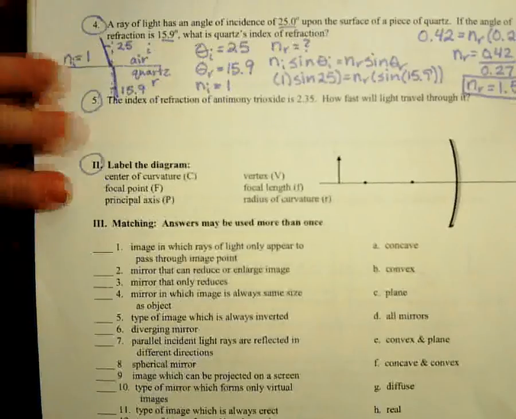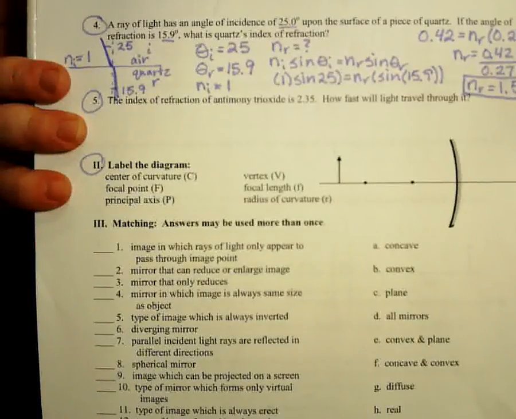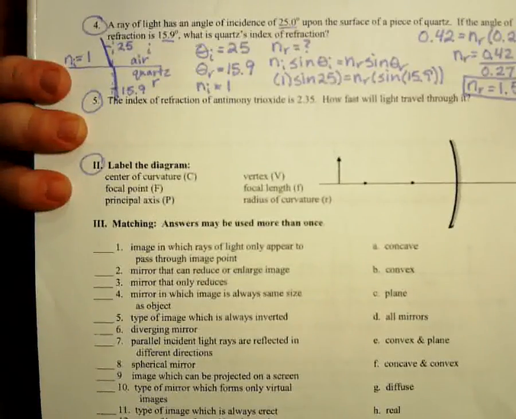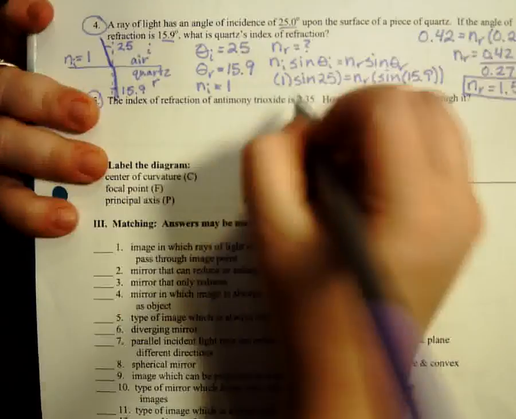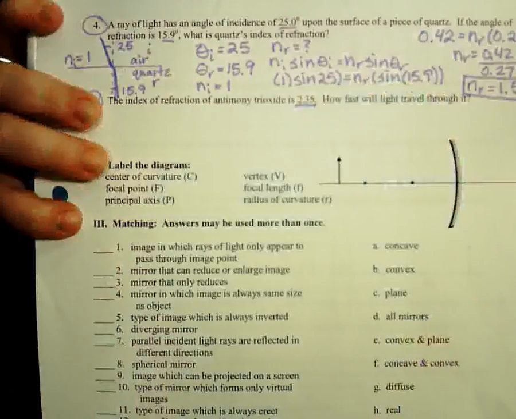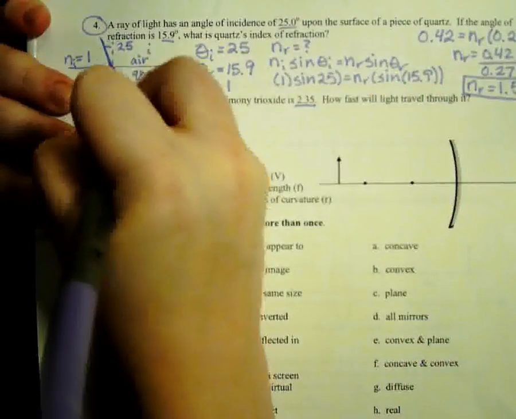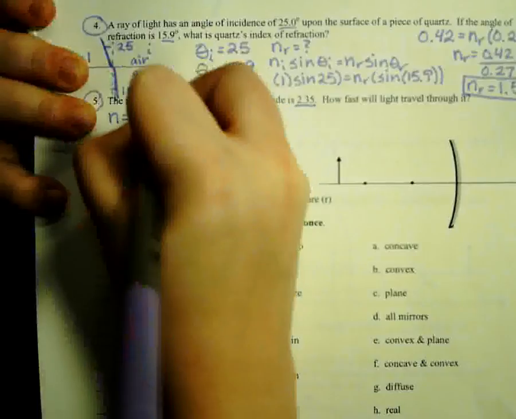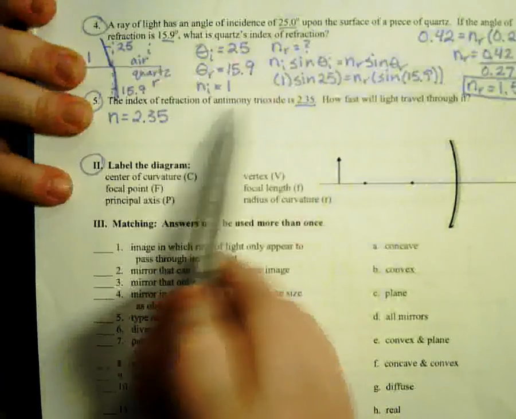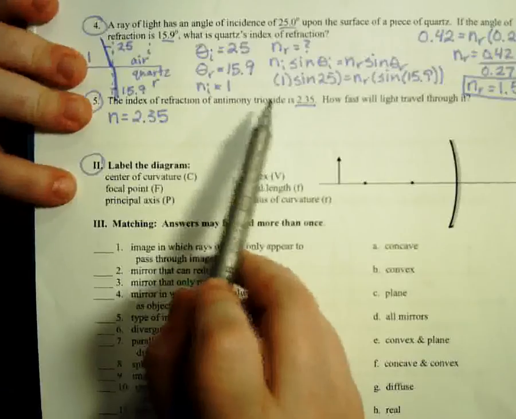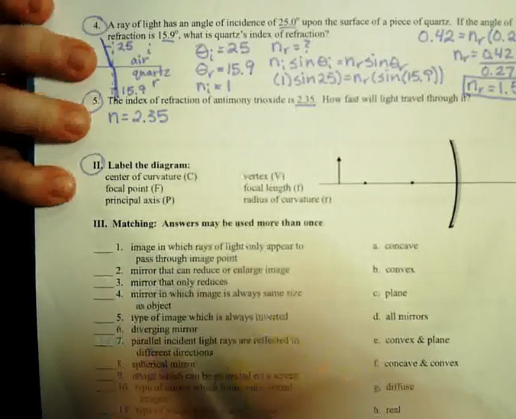All right, number 5. The index of refraction for antimony trioxide is 2.35. How fast will light travel through it? Well, for one thing, this is the largest N value we have seen yet. N equals 2.35. So whatever antimony trioxide is, it super slows down light.